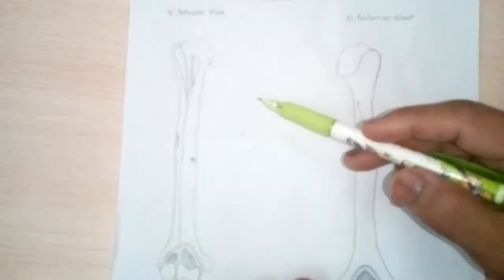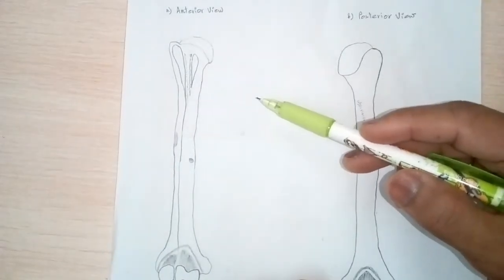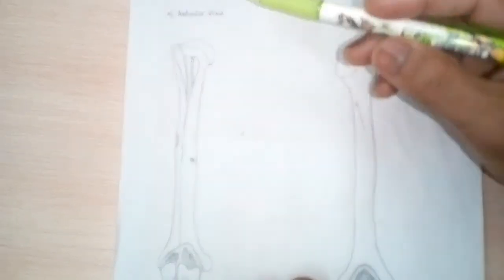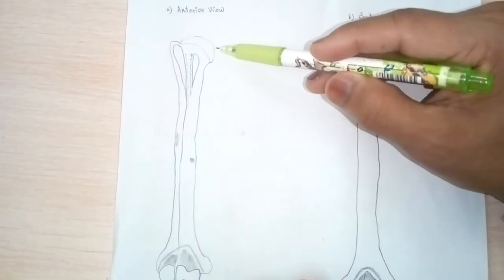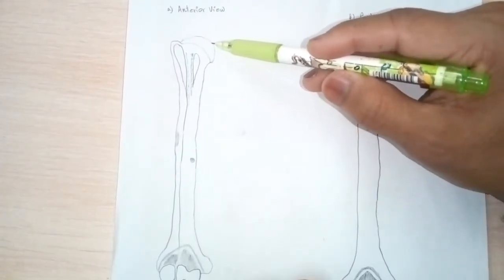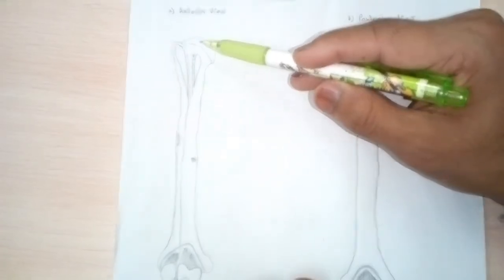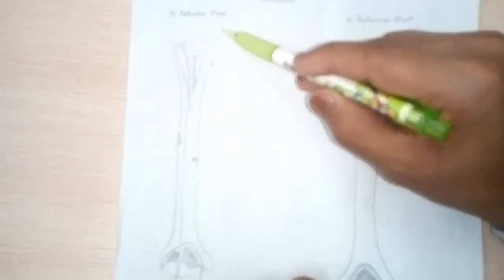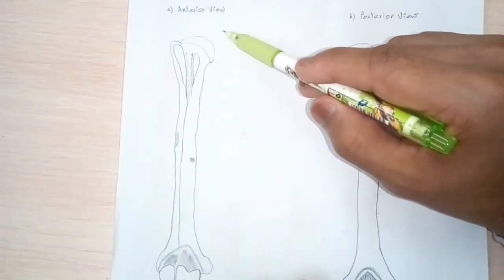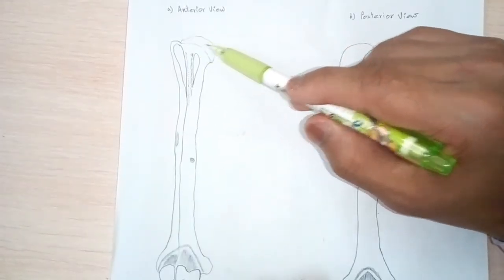Now talking about the side determination of the humerus, the upper end is rounded to form the head, and it is directed medially upwards for making the joint of the shoulder.